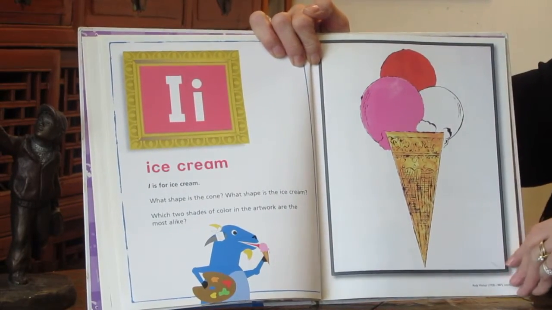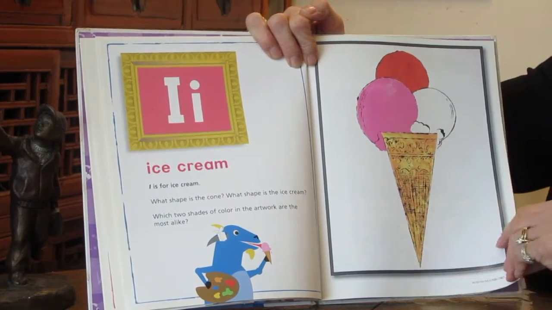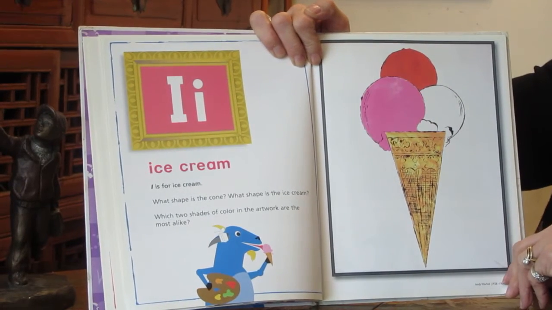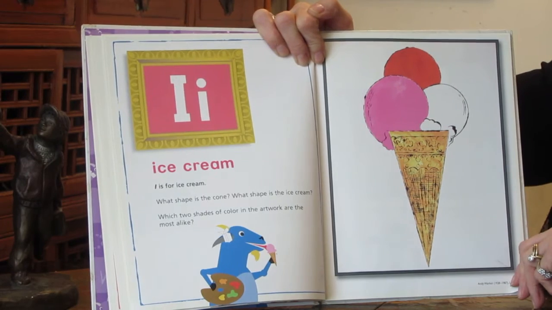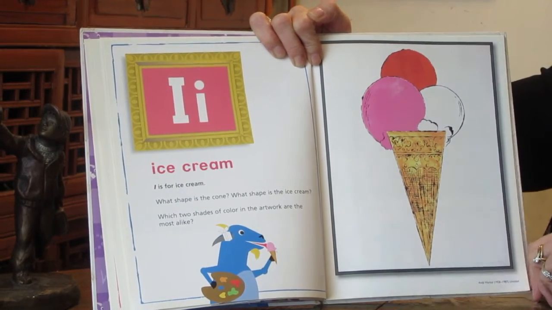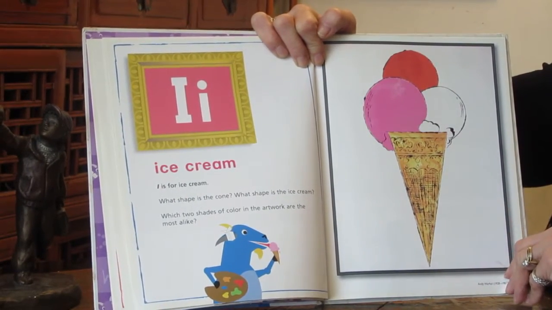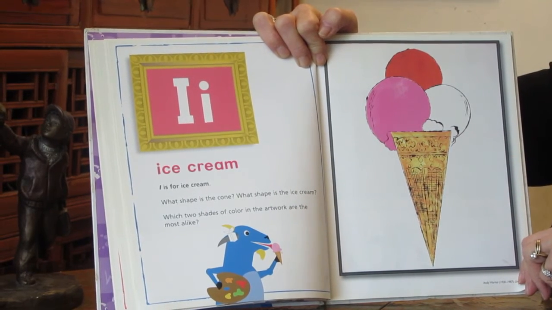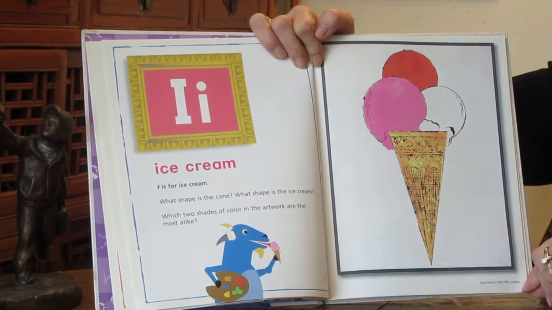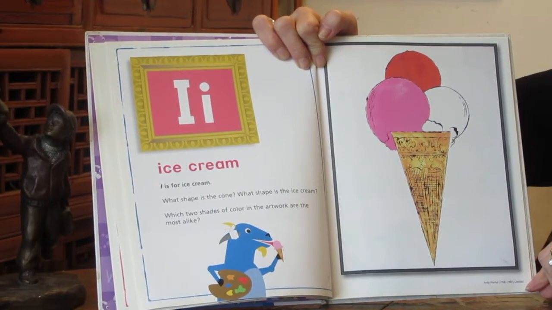I. Ice cream. I is for ice cream. What shape is the cone? That's like a trick question, isn't it? Which two shades of color in the artwork are most alike? This one was done by Andy Warhol.